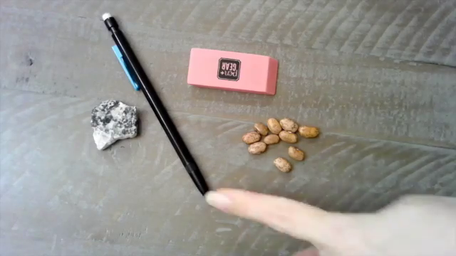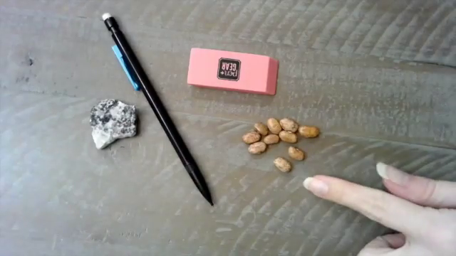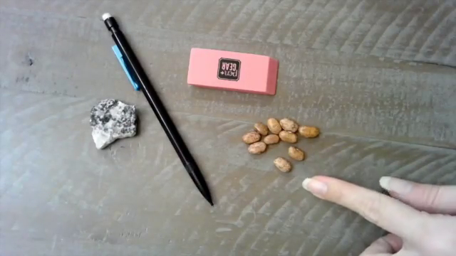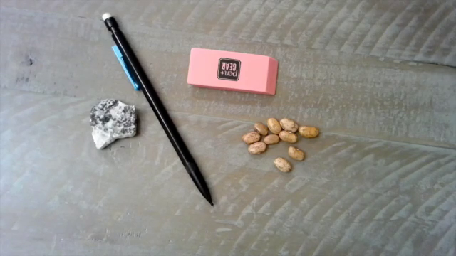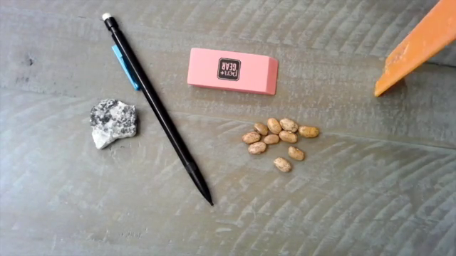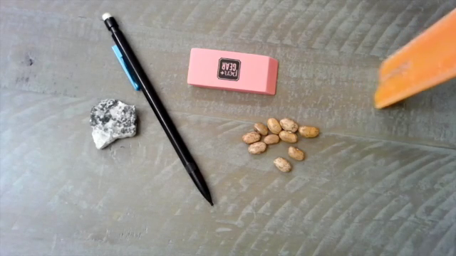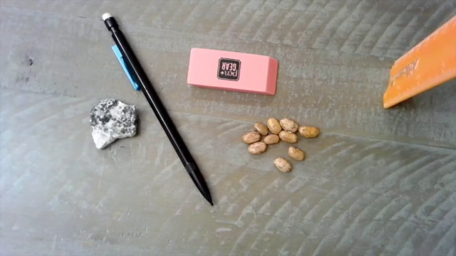All right, so here you see I have a pencil, an eraser, a rock, and some pinto beans on the table. You should have already made your predictions as to what you think is going to happen when I drop a golf ball, a baseball, and a basketball from 30 centimeters. So I have a ruler here to measure 30 centimeters, and I'm going to take the golf ball and I'm going to drop it and write down what you notice happened for trial 1.